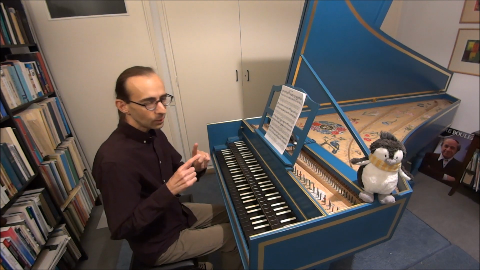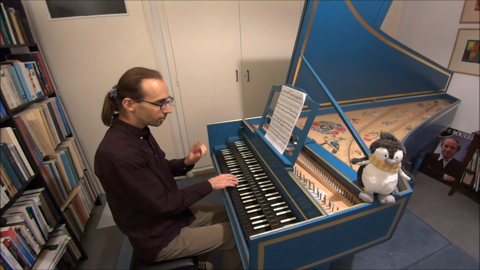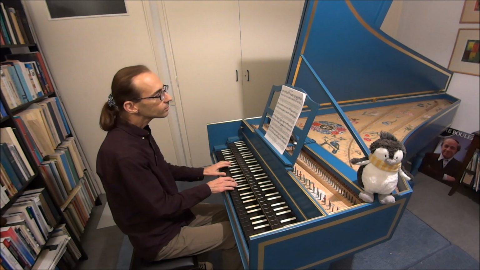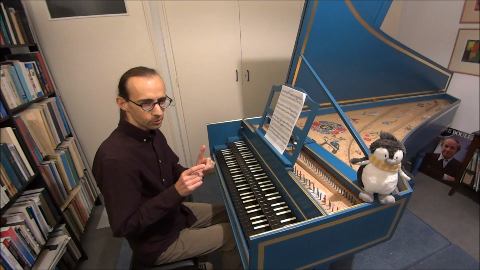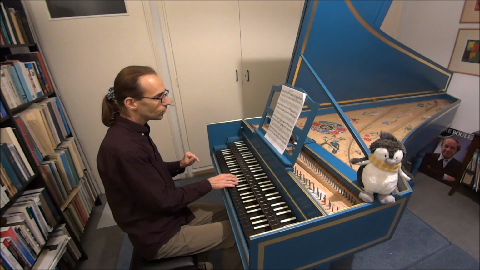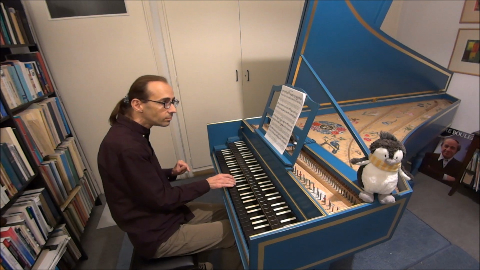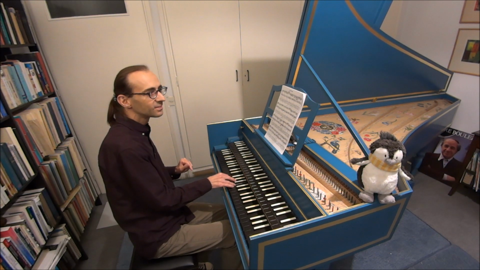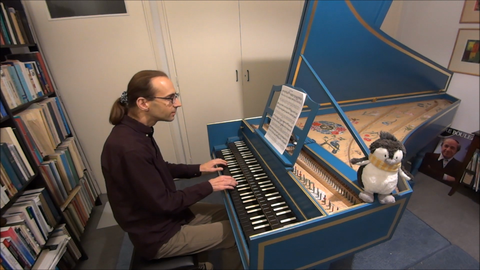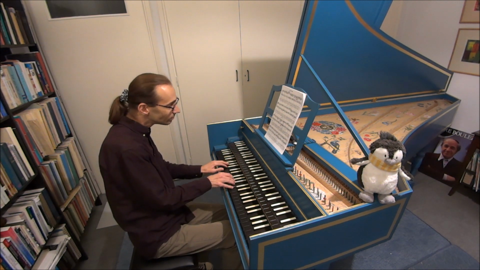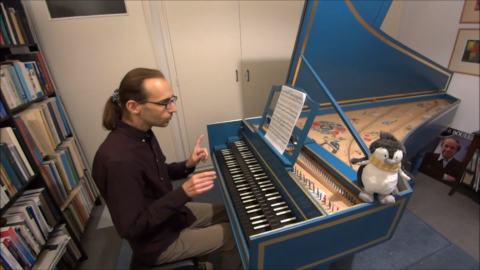arpeggiate this, there are three ways of doing it. One is, as I said, to make sure that the top note is actually on the beat, so that it would sound like this. Which is a melodic way of doing it. Then I could do the opposite, where I make sure that now the E is on the beat. In other words, instead of that, you could do something like this. Or you could do something in between.